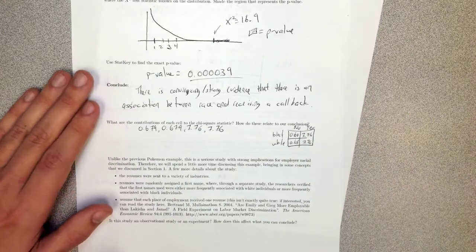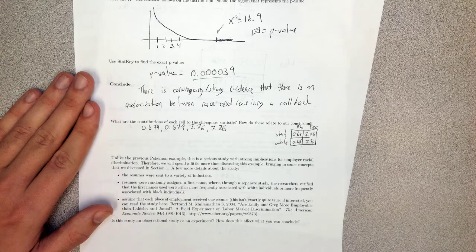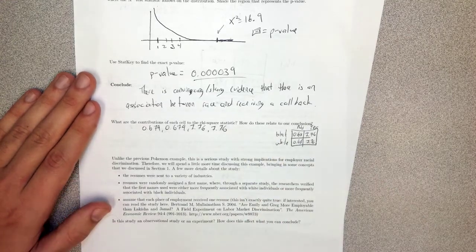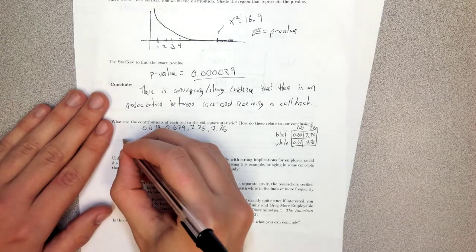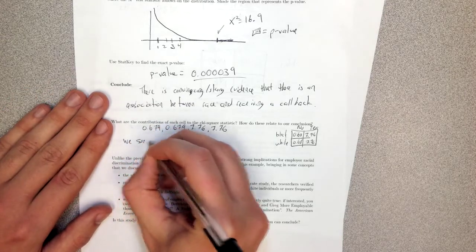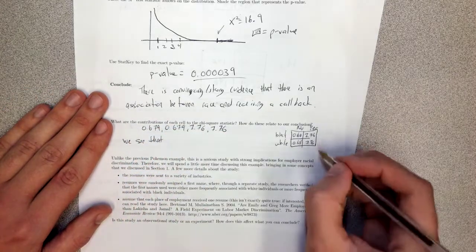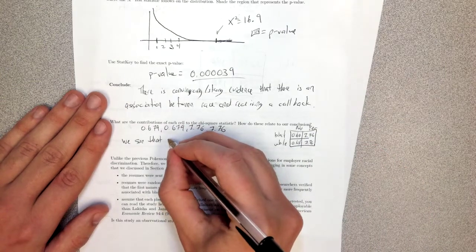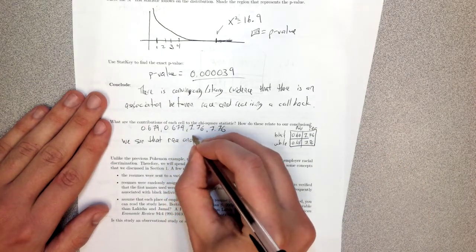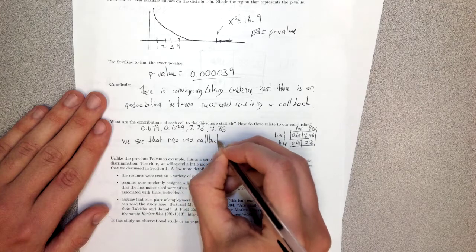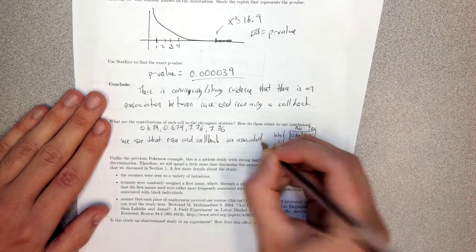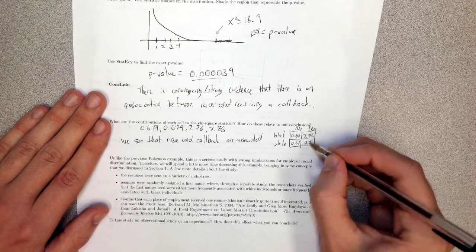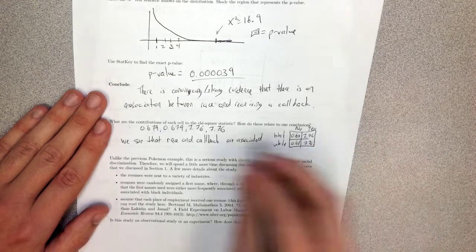It seems kind of silly for this example because there's only two categories of each, but these relate to our conclusion because we can see from these expected counts or from these contributions that race and callback are associated, because these two contributions are really quite large.